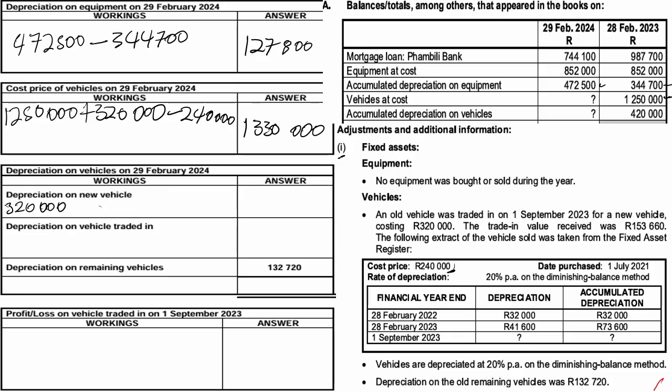However, for the new vehicle, we do not have accumulated depreciation. So now we are going to multiply by 20%. Then we need to check the months, right? This new vehicle only depreciated from when? The 1st of September, October, November, December, Jan, Feb. For 6 months, so we multiply by 6 over 12. Okay, so I'm getting 32,000, the depreciation on the new vehicle.